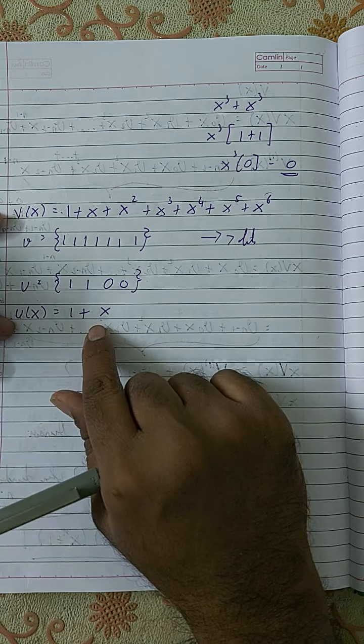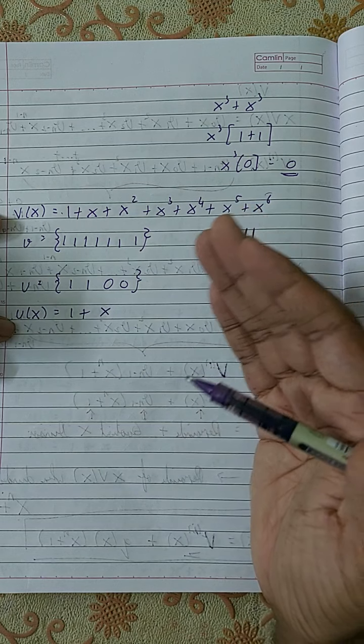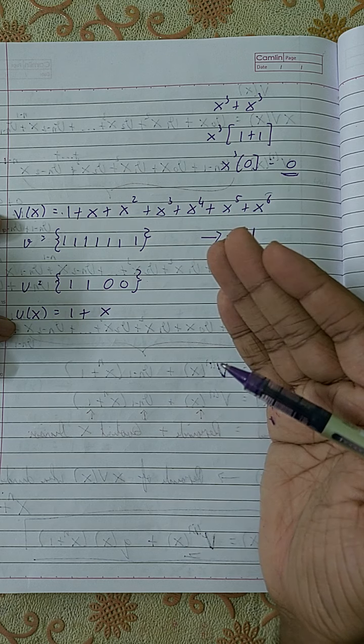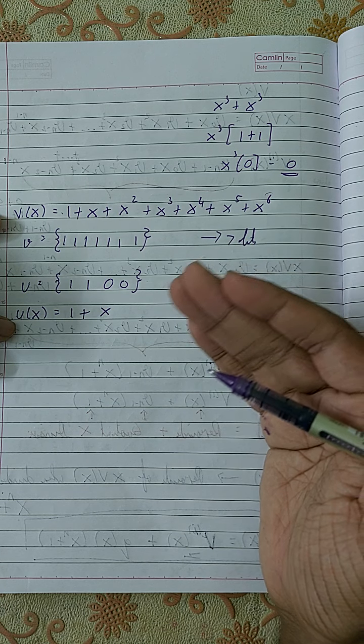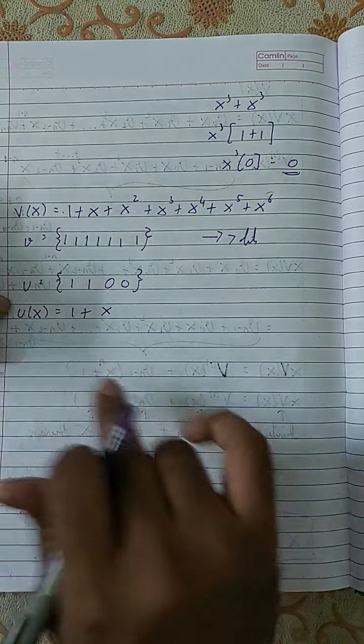So the degree of a polynomial may not always be n minus 1. The highest degree can be n minus 1, but it cannot go greater than n minus 1. The actual degree of the polynomial can either be n minus 1 or less than n minus 1. So here I'll prove that to you.